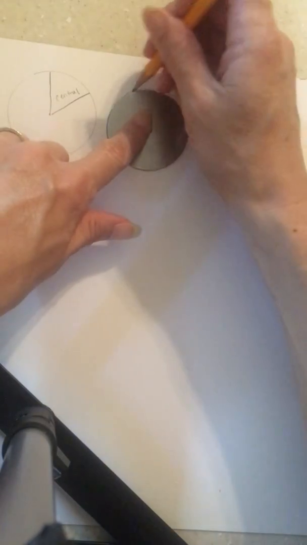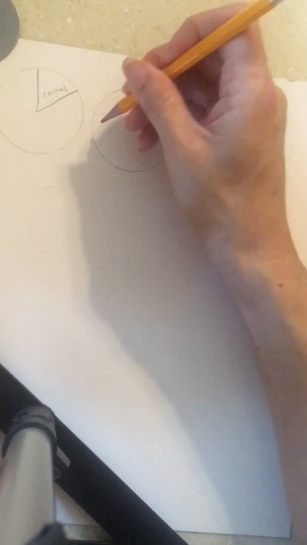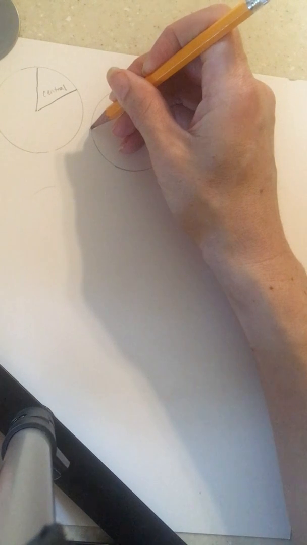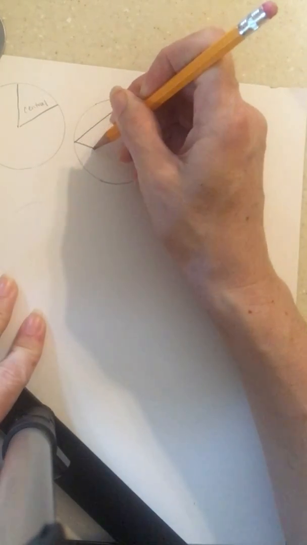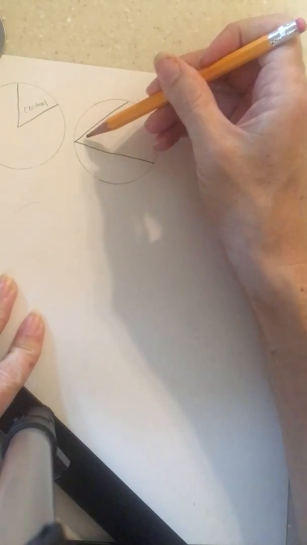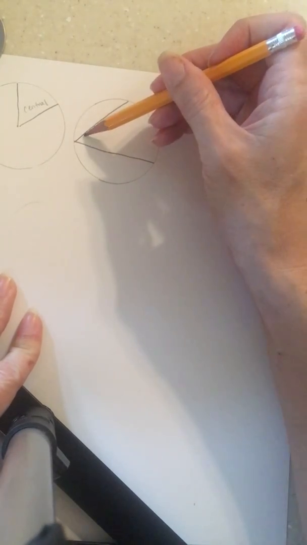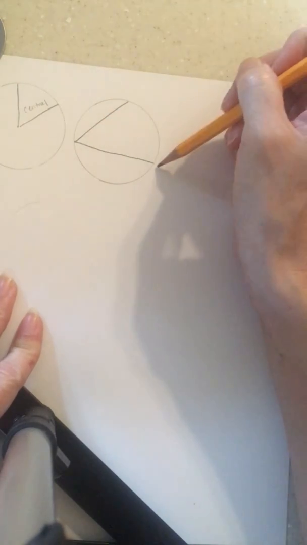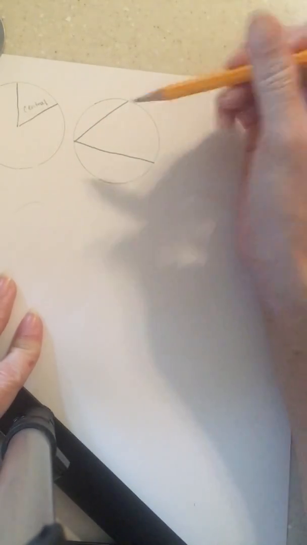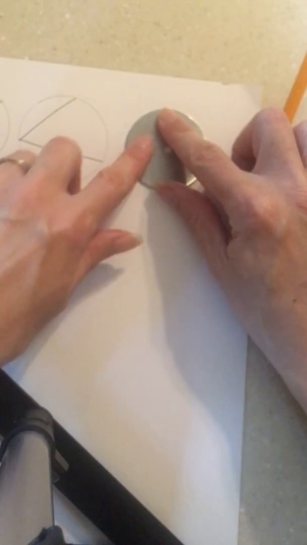Then we had inscribed angles. Our inscribed angle is written on, that means one vertex, the vertex of the angle, is on the circle. And we said that the measure of the inscribed angle is half the measure of the arc. So if this angle here was 60, this arc would be 120. The measure of the angle is half the measure of the intercepted arc. Then we had secant angles.